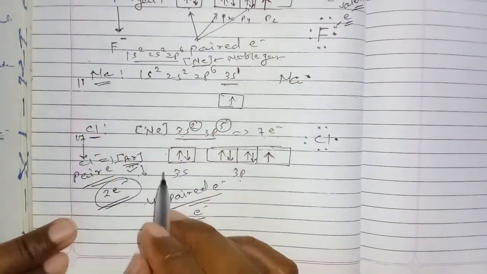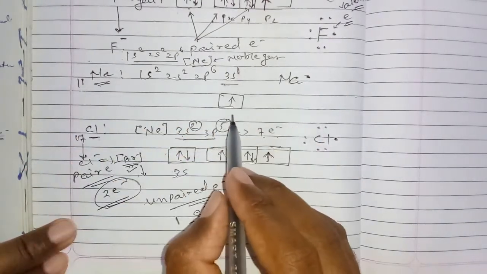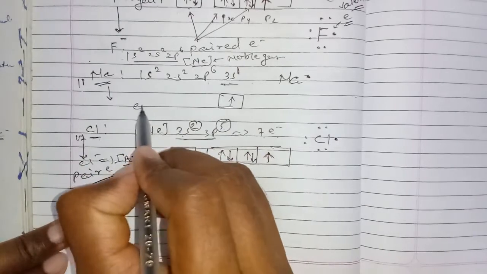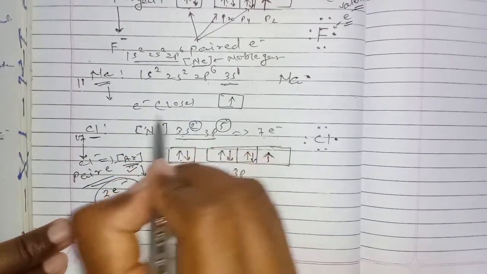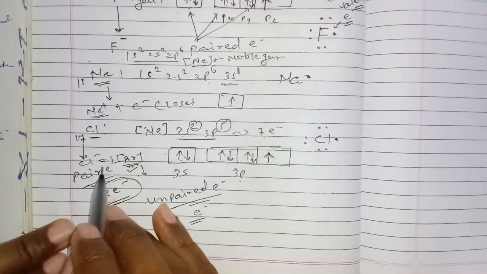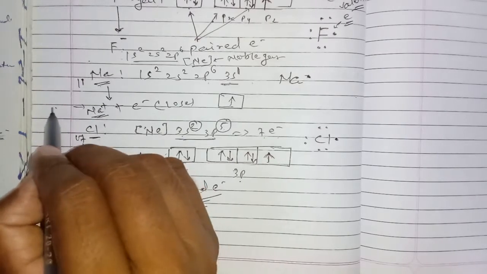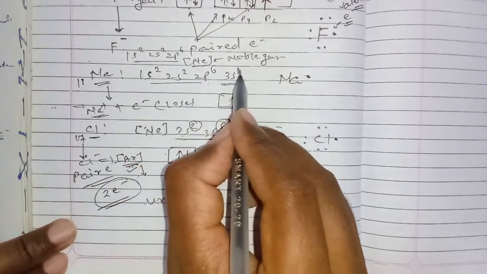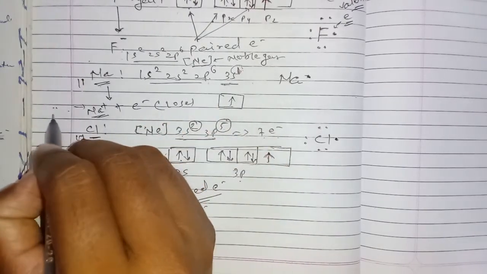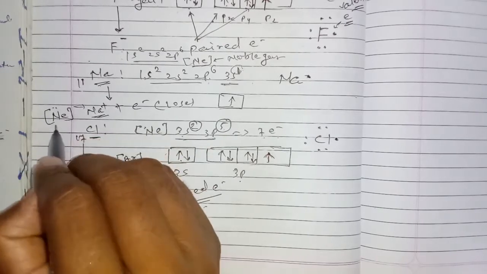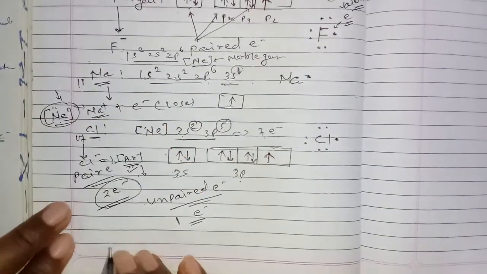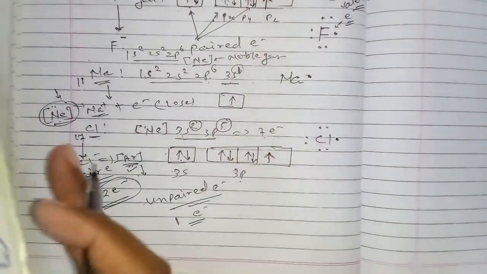In the case of sodium, there is a single electron. To complete the octet, it loses 1 electron. Whenever it loses an electron, it is converted to the sodium ion. Now its electronic configuration will be the same as neon, because it loses 1 electron, leaving 1s2, 2s2 and 2p6. There are 10 electrons, an electronic configuration like neon, a noble gas. This is the first concept.